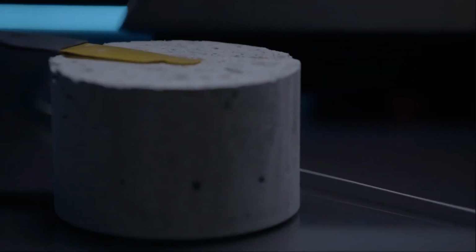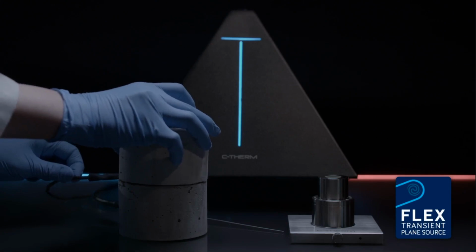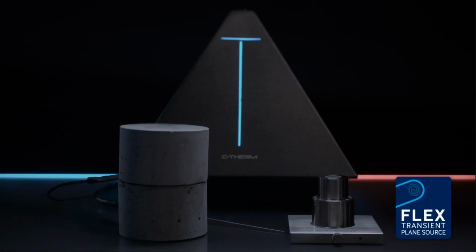With a double-sided sensor available in different sizes, the Flex TPS Transient Plane Source method provides researchers the greatest flexibility over experimental parameters, including timing and power. It is recommended for more experienced users with specialty slab, anisotropy, and thin film modules available.